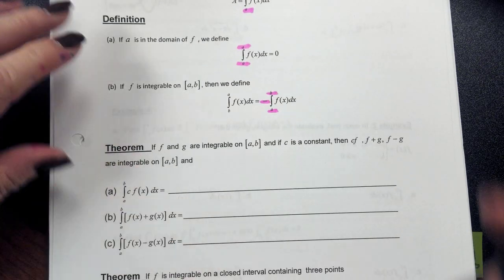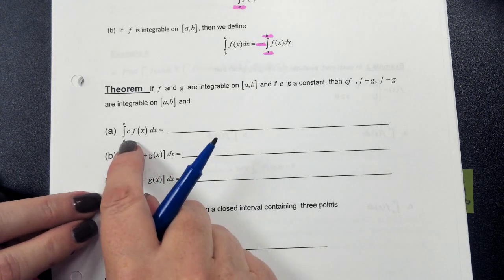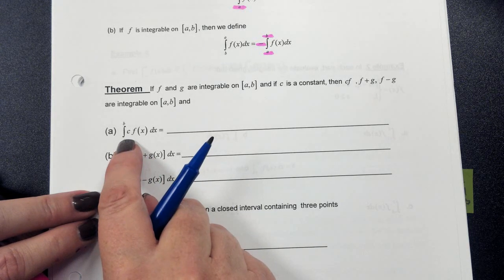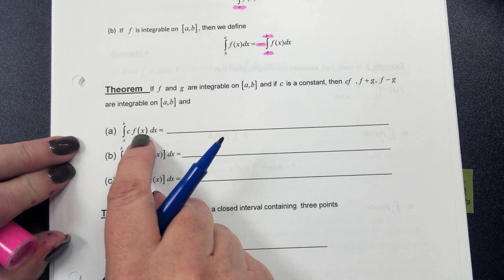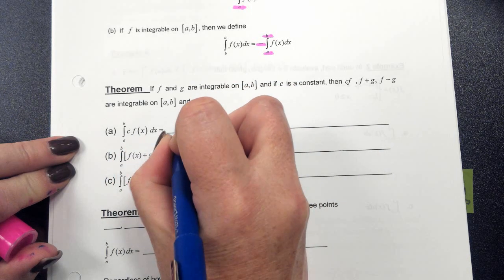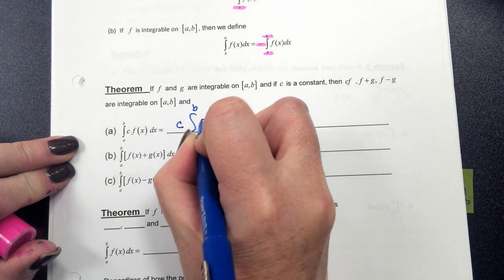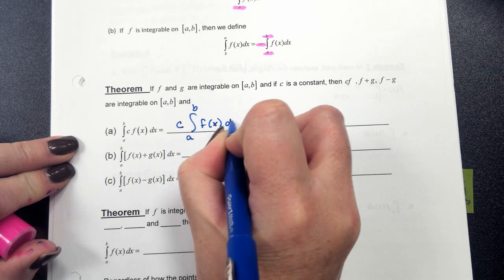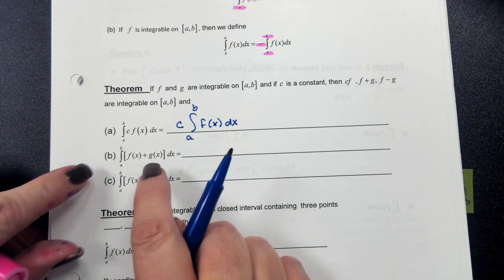So, some rules for your definite integral. Suppose again you have your definite integral and you have a constant multiplied by f of x, just like we did with the indefinite integral. You can pull your constant out and integrate from a to b, f of x dx. So the constant multiple rule applies for the definite integral as well as your indefinite integral.